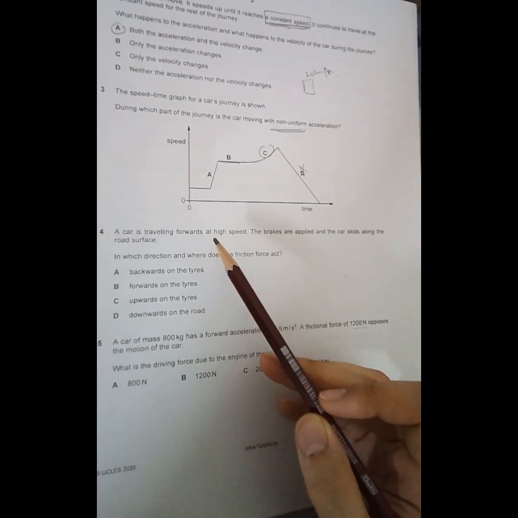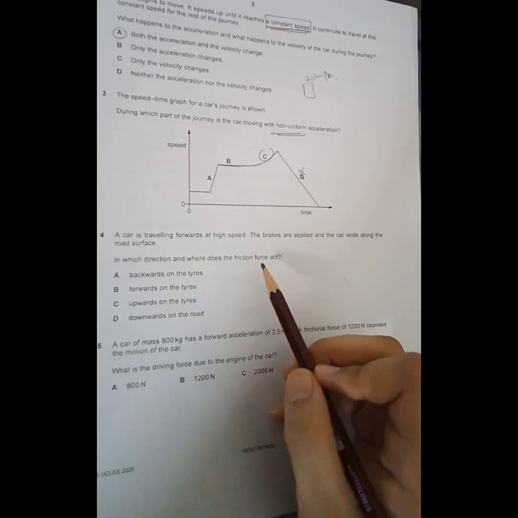Now question number 4. A car is traveling forward at its high speed. The brakes are applied and the car skids along the road surface. In which direction and where does the friction force act?